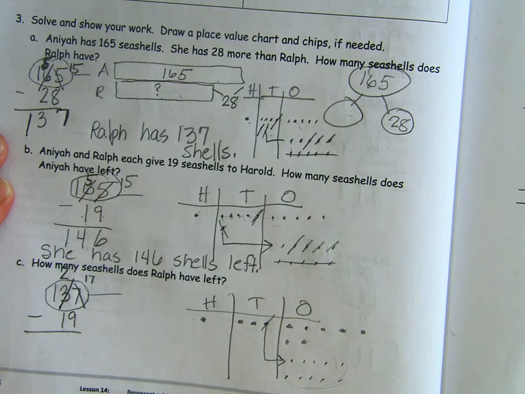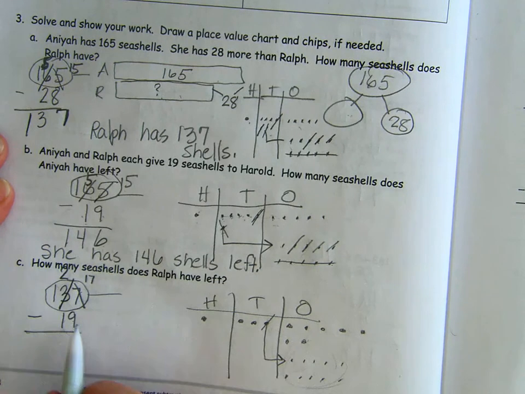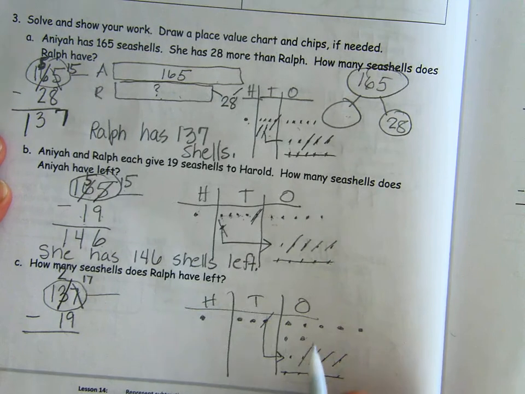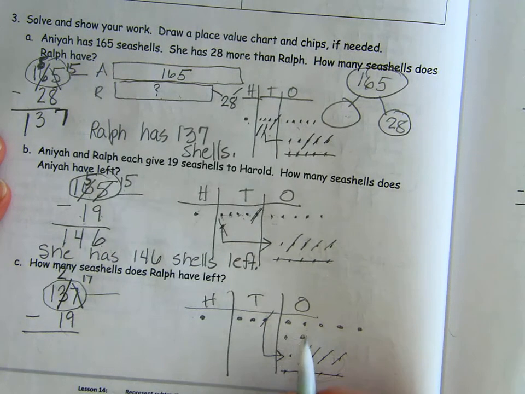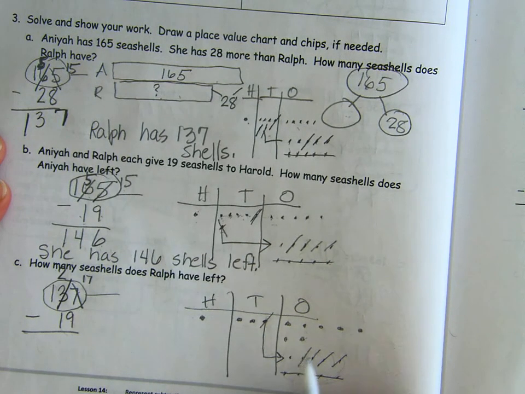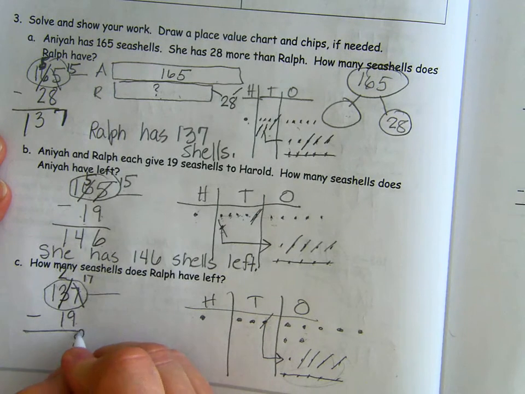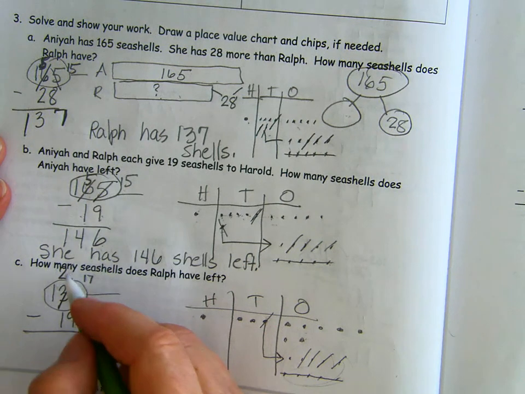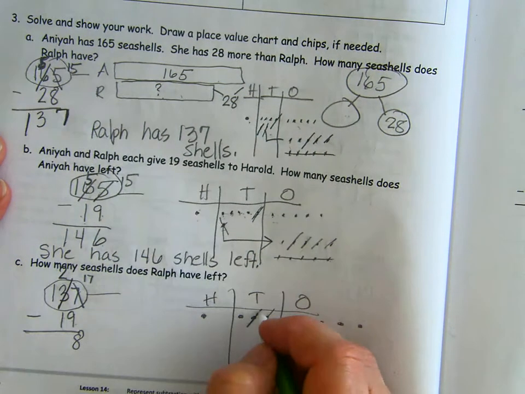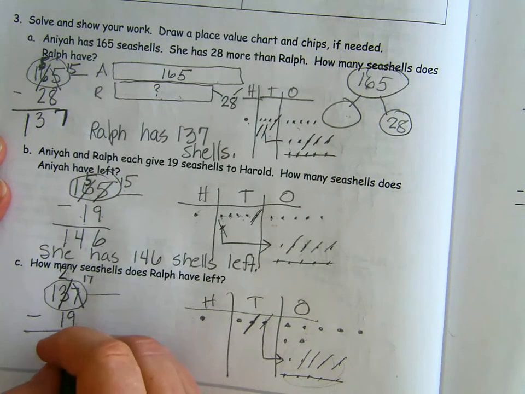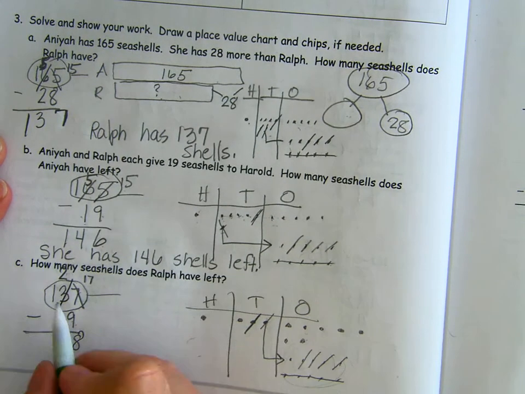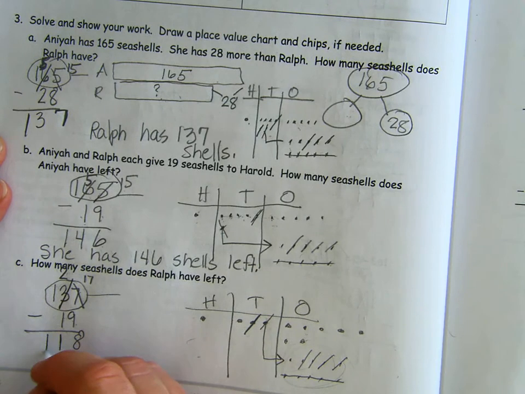So if I have 17 and I'm going to take away 9, 5, 6, 7, 8, 9. I have 1 here and 7 here. 17 minus 9 is 8. Now I'm moving to the 10s. I have 2 tens and I'm going to take away one of those 10s. 2 minus 1 is 1. 100 minus nothing. 1 minus 0 is 1.